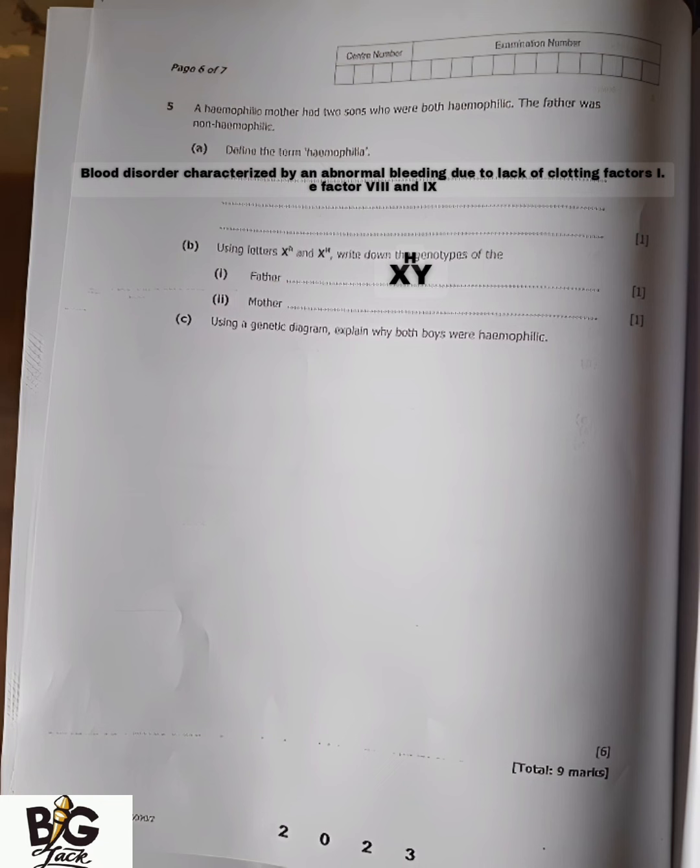Then as for a mother, I was saying female has two X chromosomes, which is XX. So since the mother was hemophilic, I'm going to say X to the power small letter h, then X to the power small letter h. Apart from that one, the X chromosome is longer than the Y chromosome.